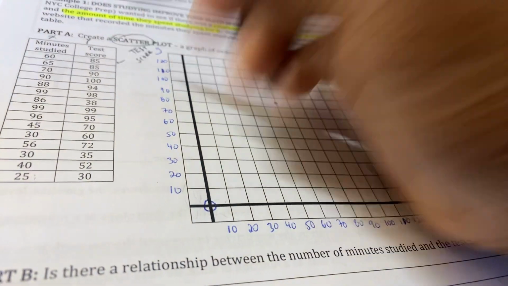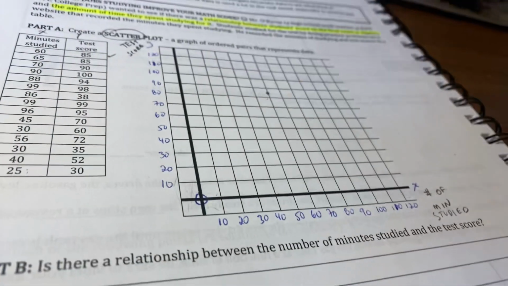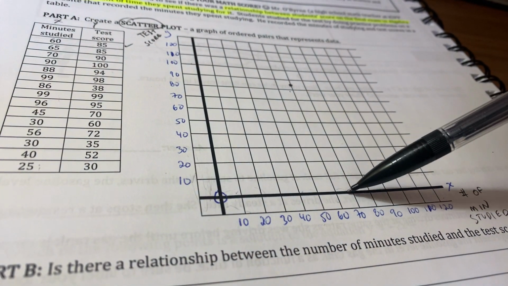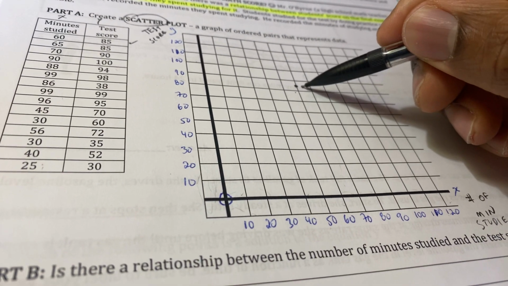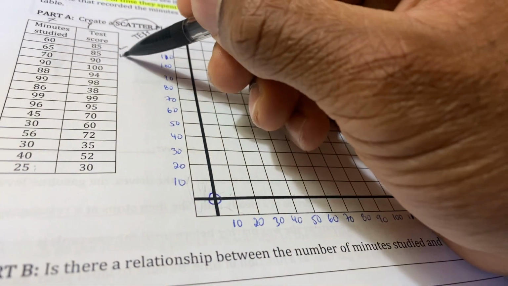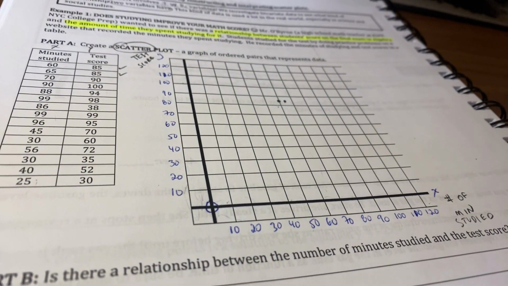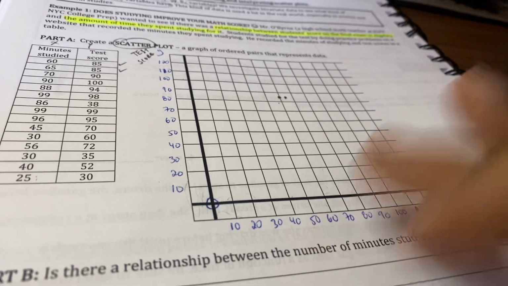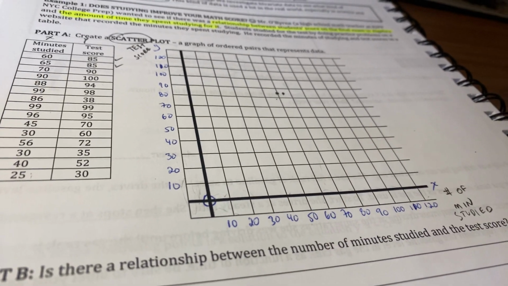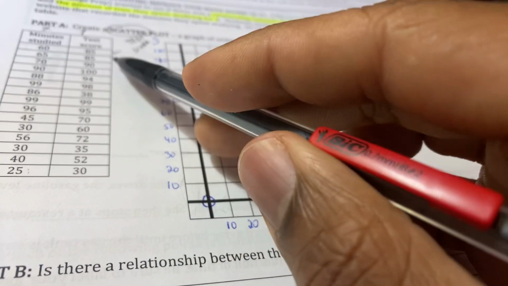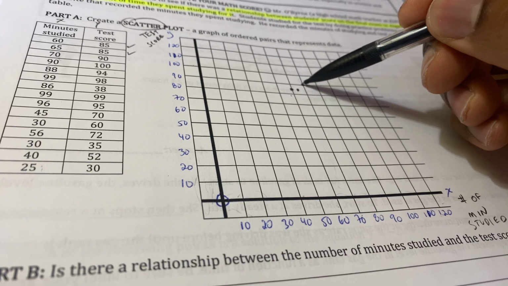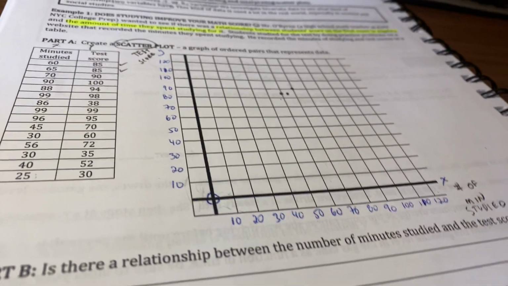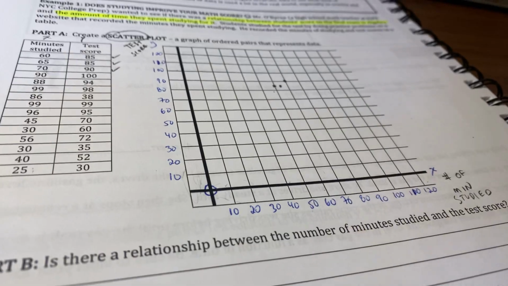And I put a little check here to know I'm done with that, right? Staying organized. 65, 85. I'm going to go ahead and go to 65, right in between 60 and 70. Go up to 85. Oh, look at that, right? I'm going to do one more together, and then I'm going to want you to pause the video. Then I'm going to want you to do it on your own, and then you should see on the next slide what it should look like, right? 70, 90. 70, go up to 90, all right? So we did the first three together. Go ahead and do the rest on your own, and then I'll check you in the next vid.